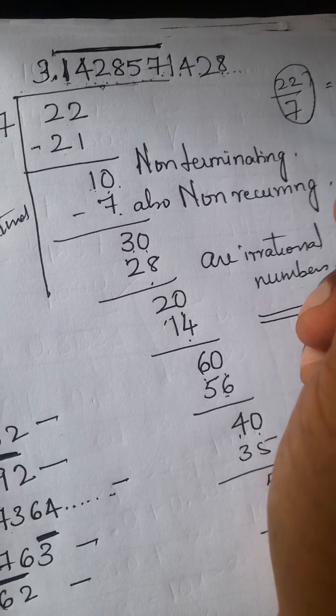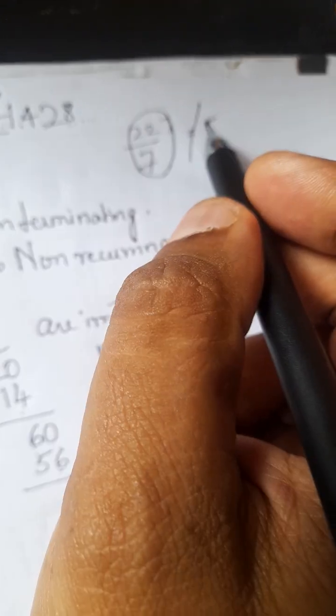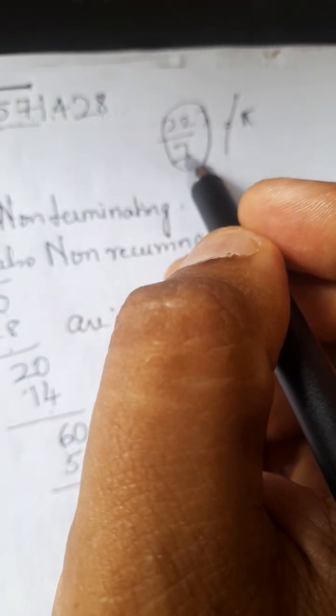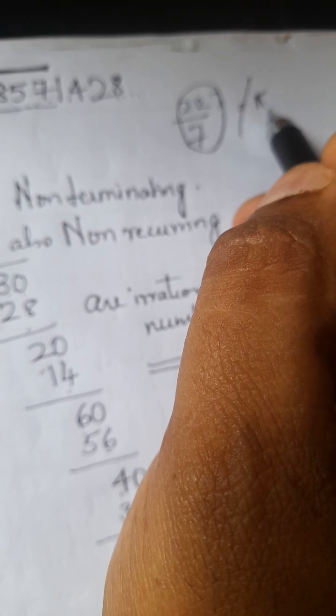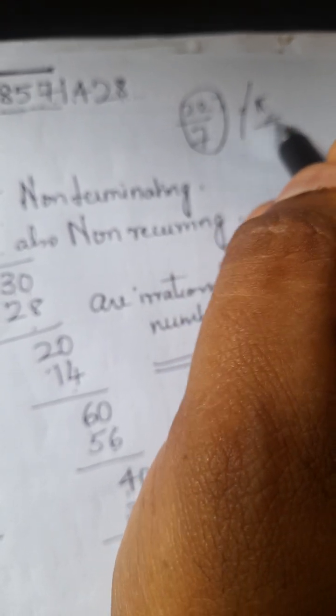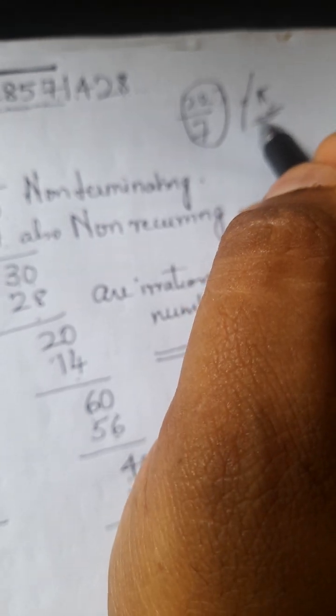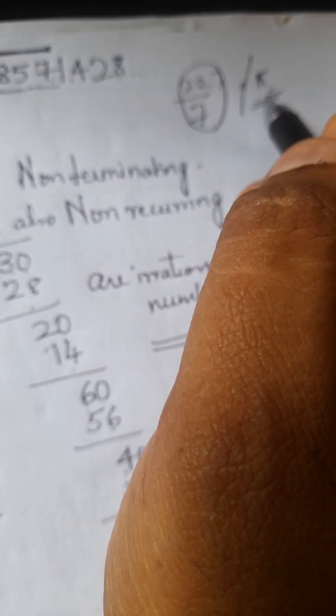22 by 7 is just an approximation which we have used as a value of pi, but this is not the value of pi. For the ease of calculation we take pi as 22 by 7, but the value of pi is not exactly 22 by 7. So pi does not qualify to be a rational number.